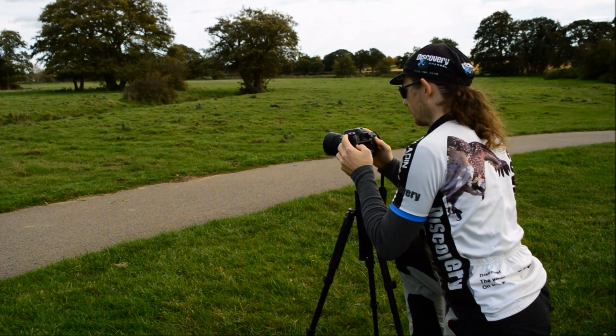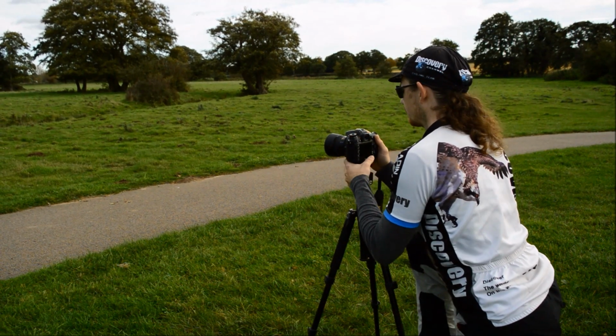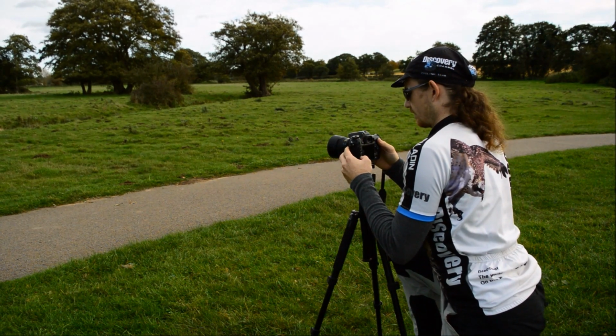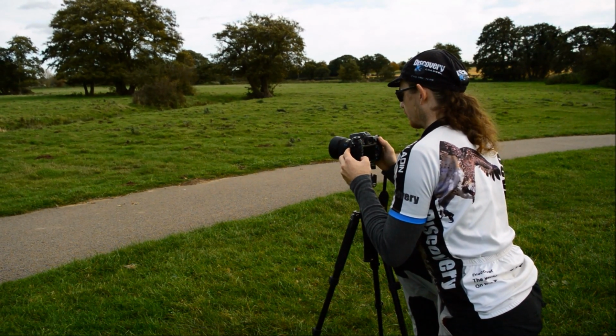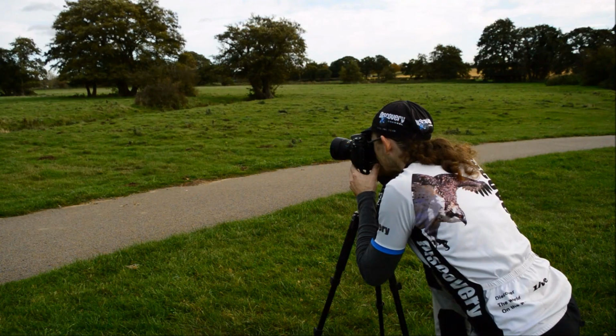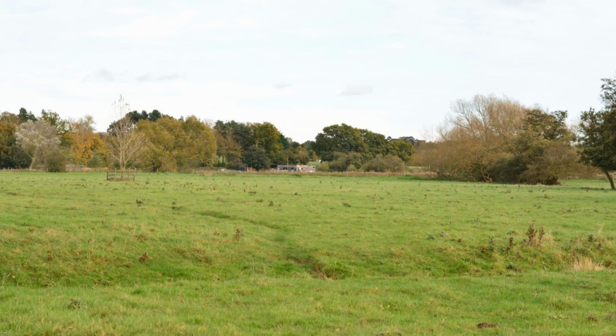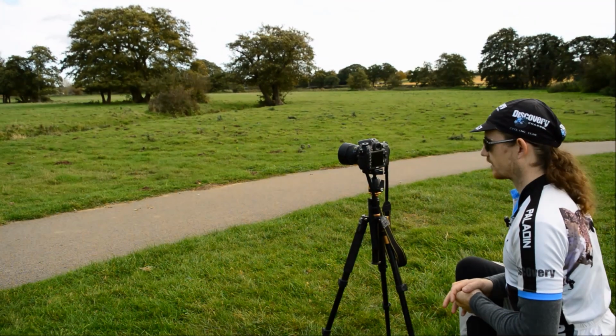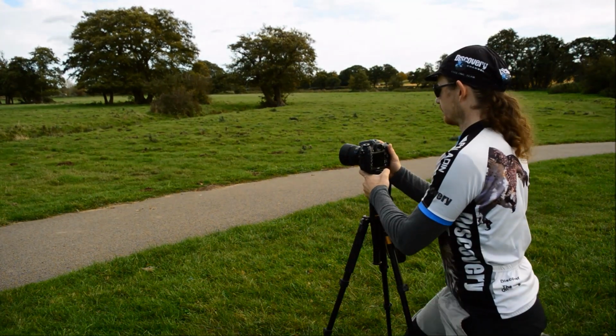So let's try a slightly lower number at a shutter speed of 800 and an ISO of 1000. Let's try that. And that's much better. Obviously here this time of year in the UK, everything's just really green, so it's not going to be spectacular footage.